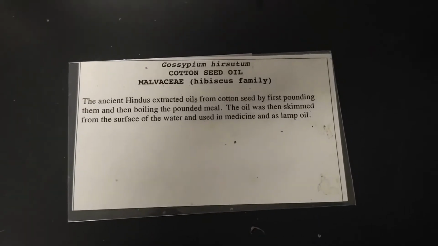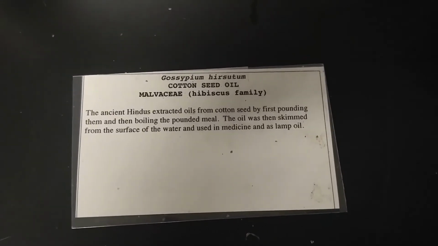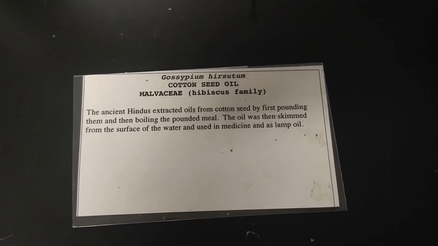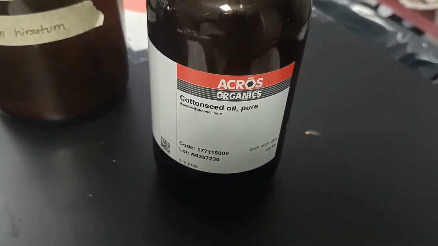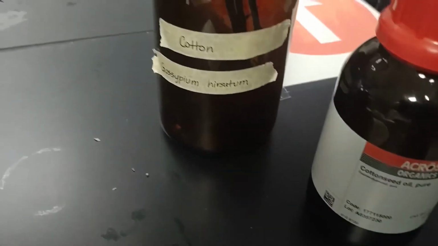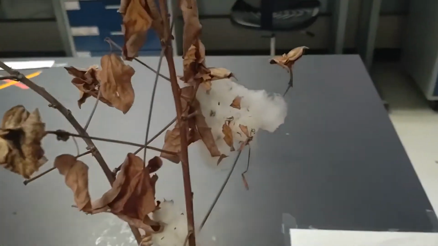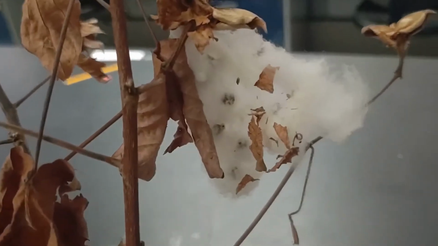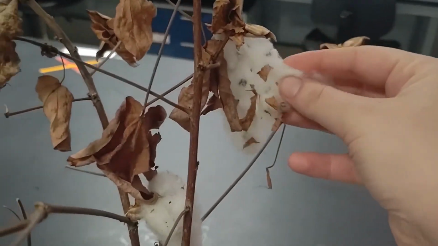Also in this lab we have cottonseed oil, and this was used as medicine and for lamp oil. So we have here a chemical grade cottonseed oil. We have cotton itself, so it is very fluffy. You can see the seeds, and it's so very soft.